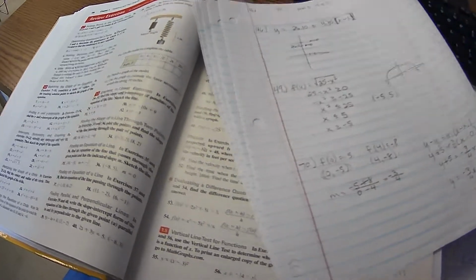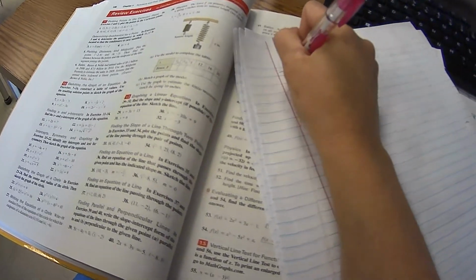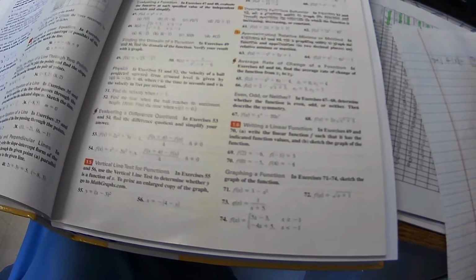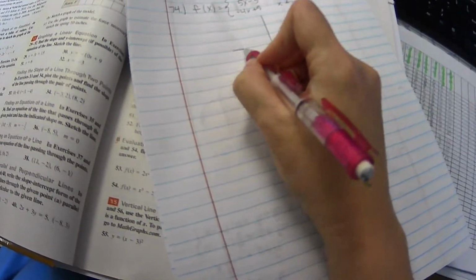Okay, next you have 74. 74 wants us to graph a piecewise function. The good news is both of the pieces are linear. The way I taught this in class was to make a t-table, but I'm going to do it a quicker way just to save time.